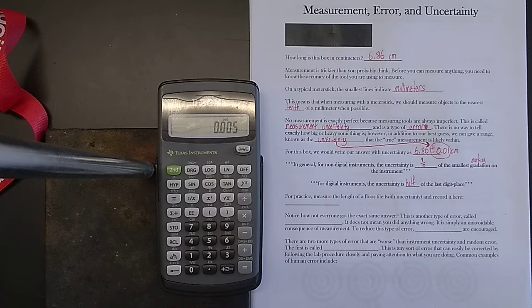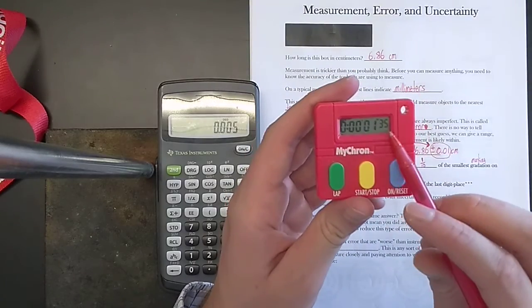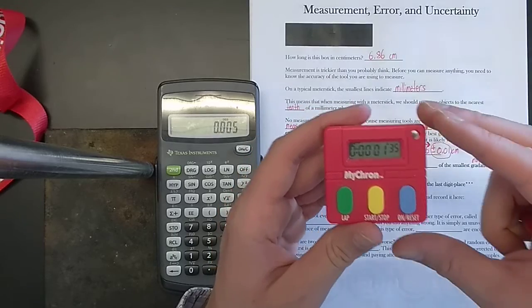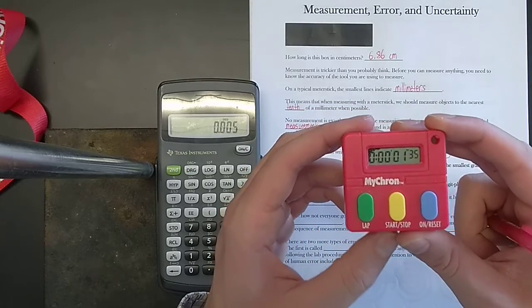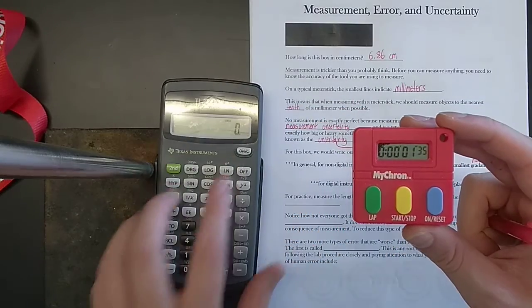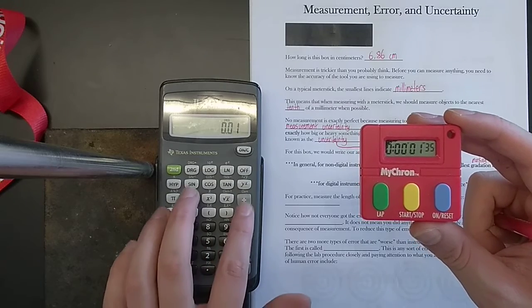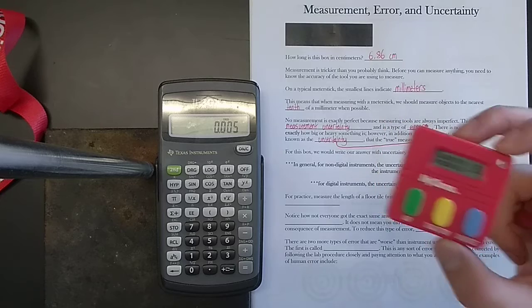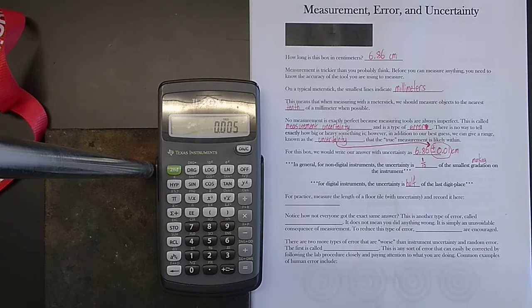For digital instruments, the uncertainty is just half of whatever the last place is. Last place on this is 100th of a second. It doesn't matter if there's a 5 in there, it's just the place value. So the place is 100th. How do you take half of 100th? 0.01 divided by 2. 0.005 would be the uncertainty.